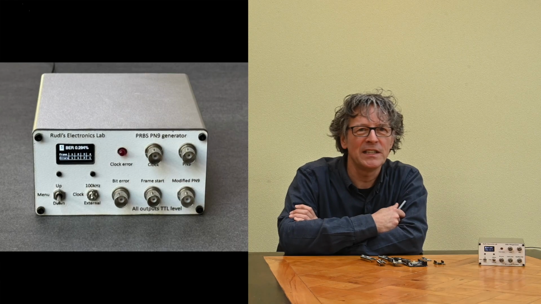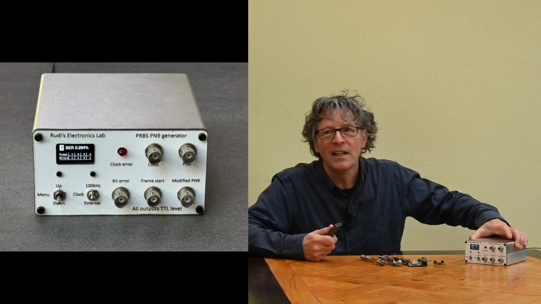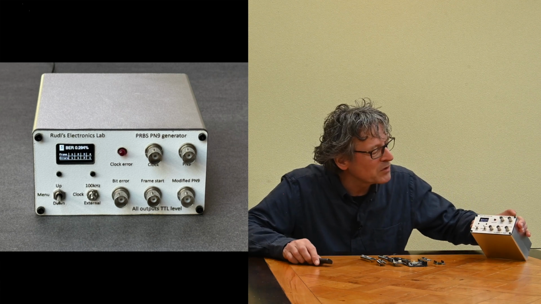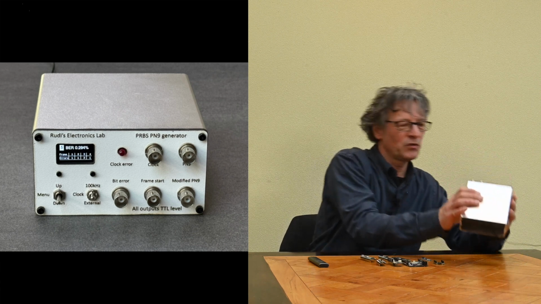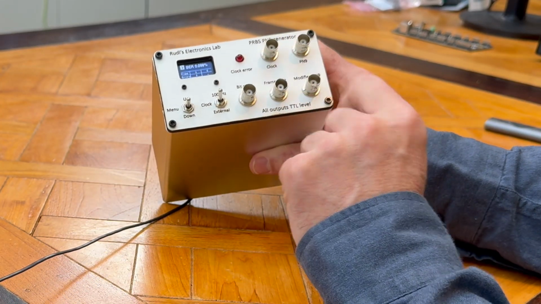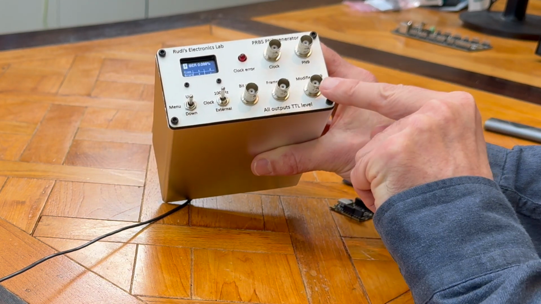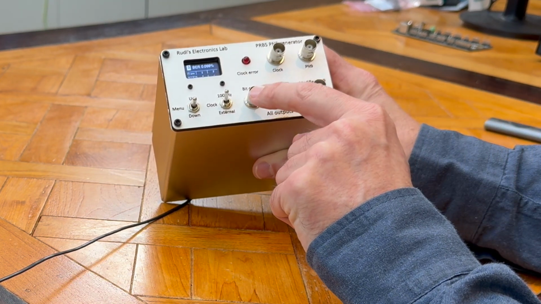Now, this is how the prototype looks from the outside. It's over here, and I'm also showing you a bigger picture on the screen. So we got the actual outputs. I think I'm going to turn it to the other screen for a moment. Yeah, so we got all the different outputs: the real signal, the modified signal, the clock output, the frame start output, the bit error output.